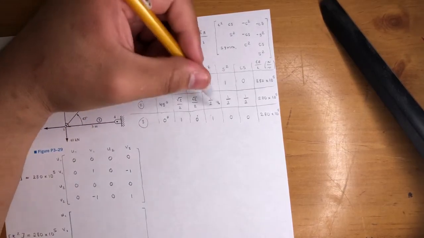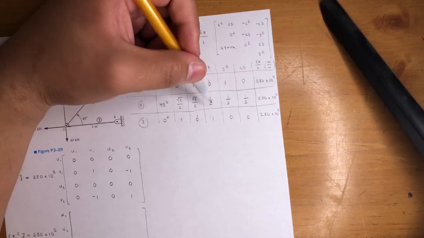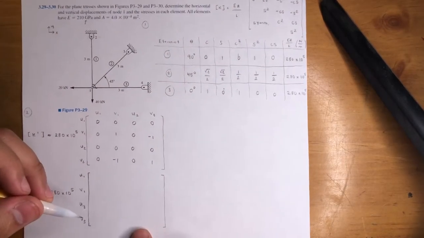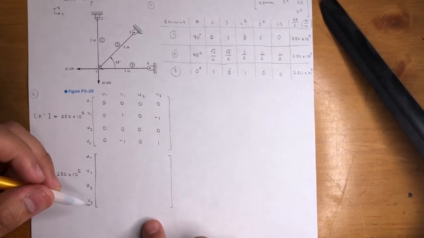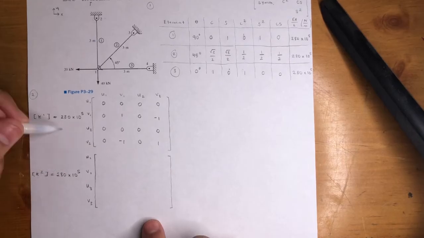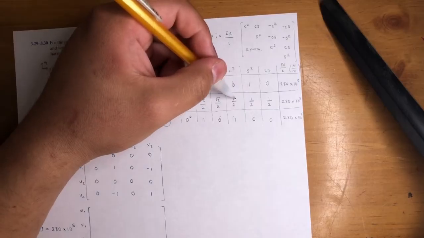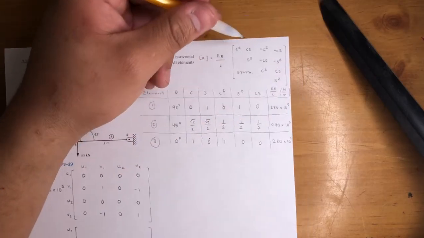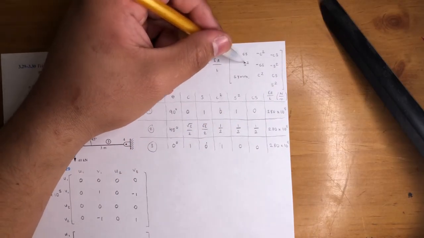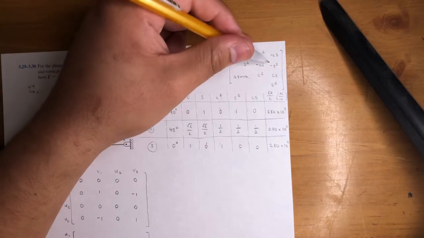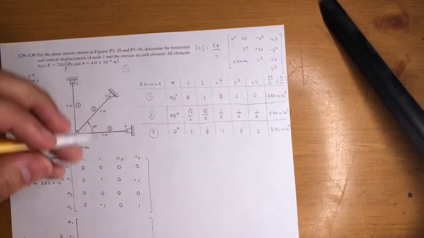So normally I would like to factor out the half to not work with complicated numbers here. But I'm not going to do that because this is already the same, so I'd rather just keep it. So it's half, half, and half for everything. So it's half, half, half, negative half, negative half, negative half, negative half, half, half, half.